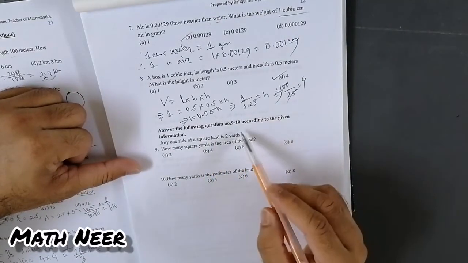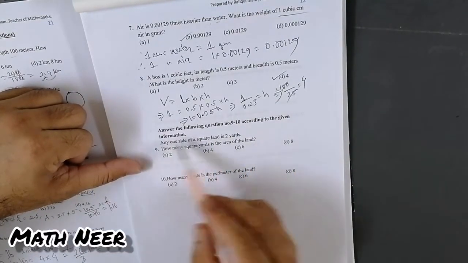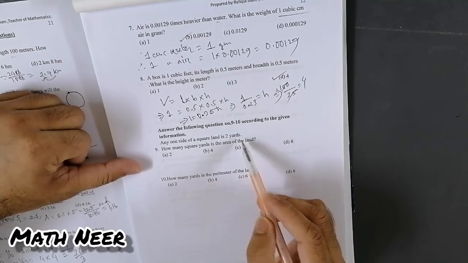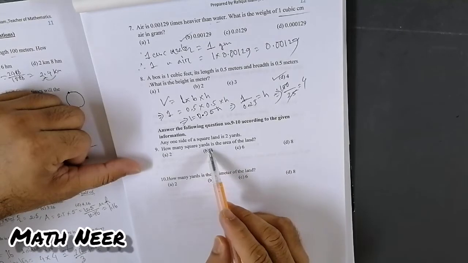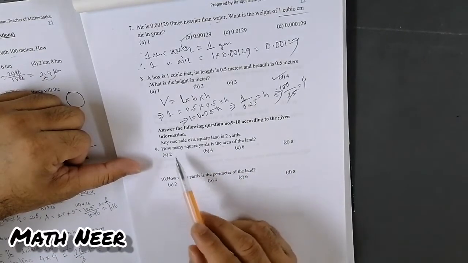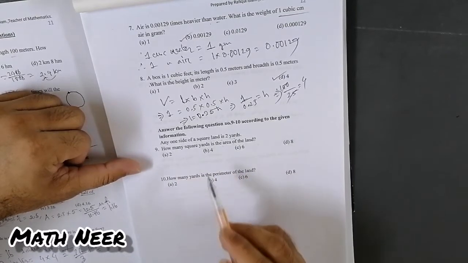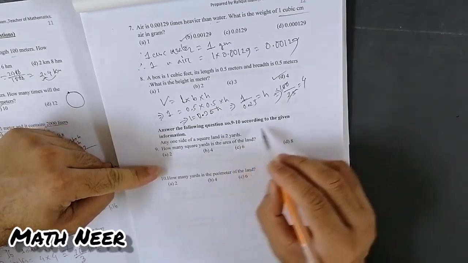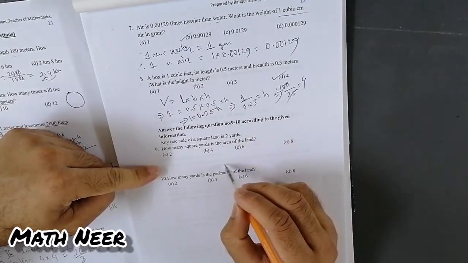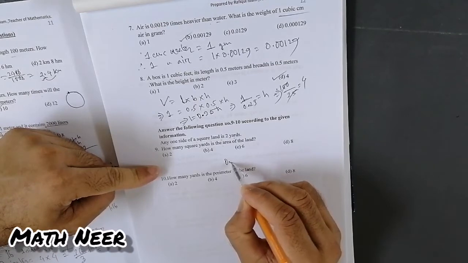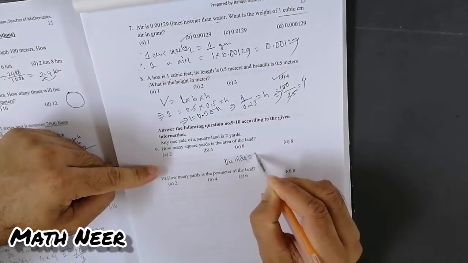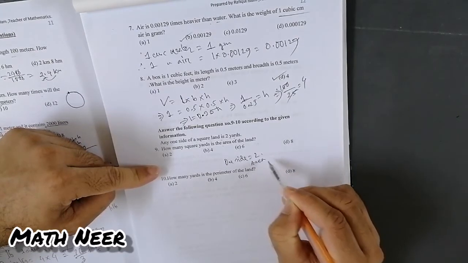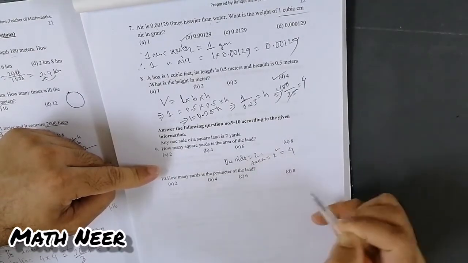Answer the following question, number 9 to 10, according to the given information. Any one side of a square length is 2 yards. How many square yards is the area? So you know the area of the square is one side squared. Here one side equal to 2 yards. Therefore area will be 2 square, that means 4.